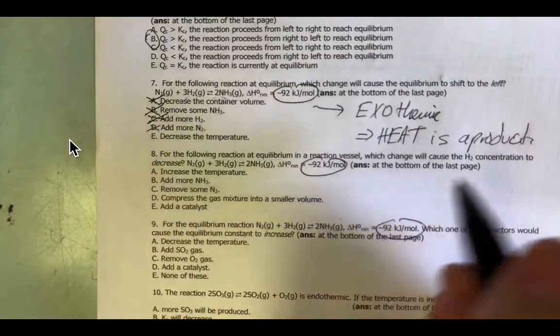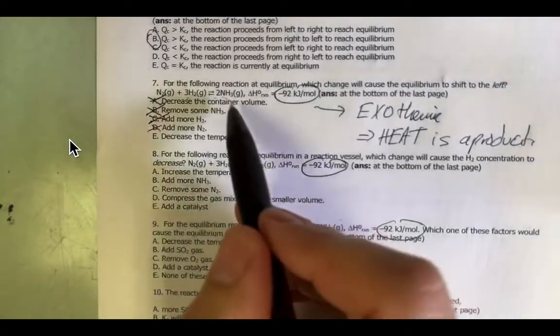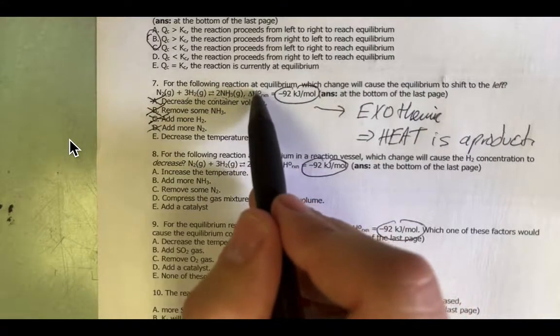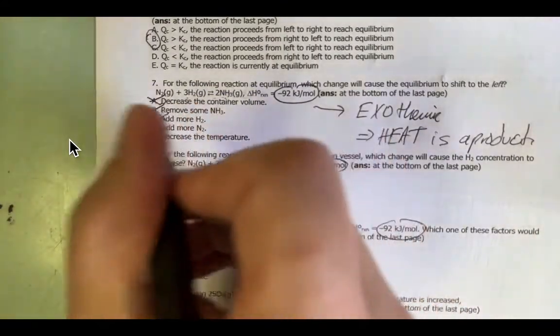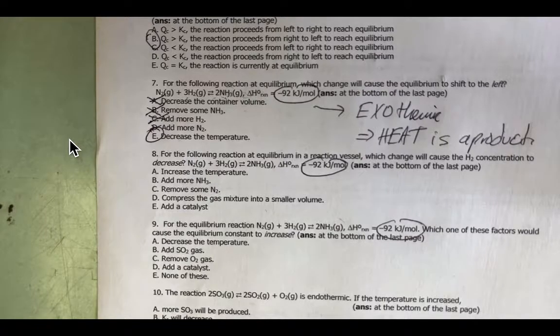If I decrease the temperature, well, that one's interesting. Temperature is a product, since it's an exothermic reaction. So if I add in heat on this product side, it will make the reaction go to the left. It will decrease the temperature, and it does that by changing the equilibrium constant. Temperature is the one and only thing in the universe that changes Kc.